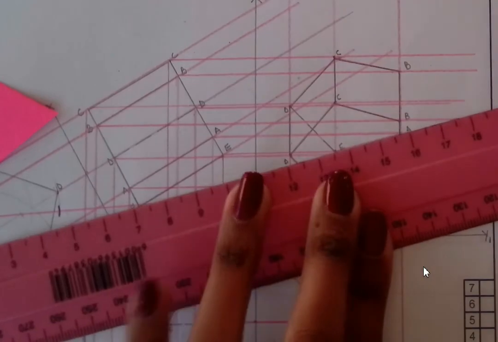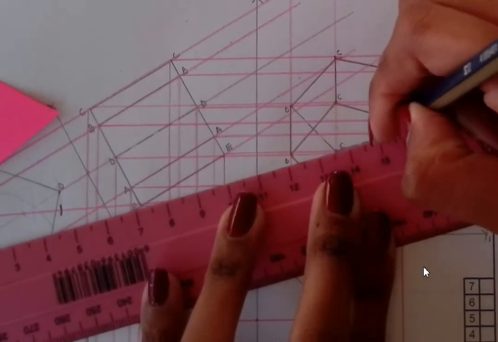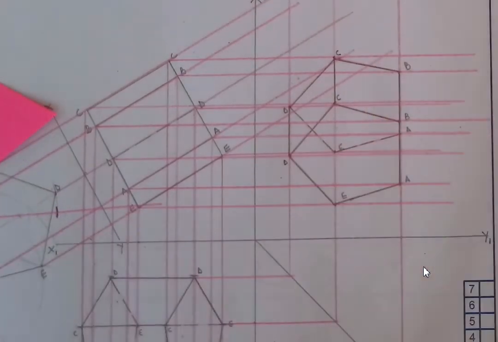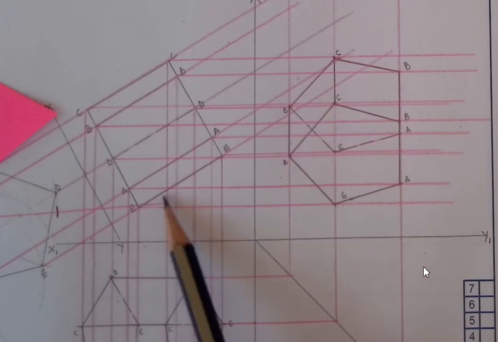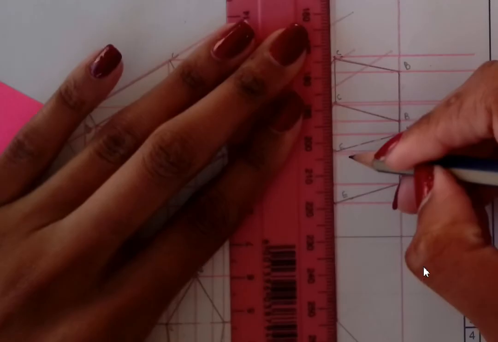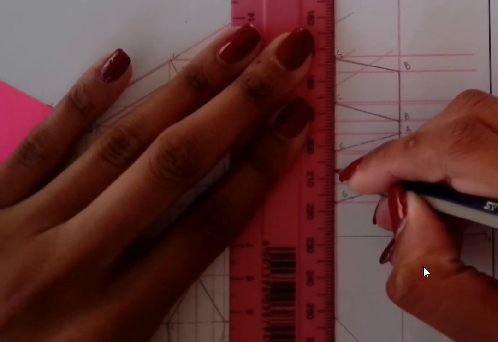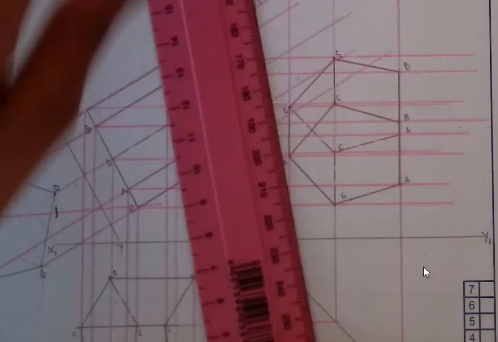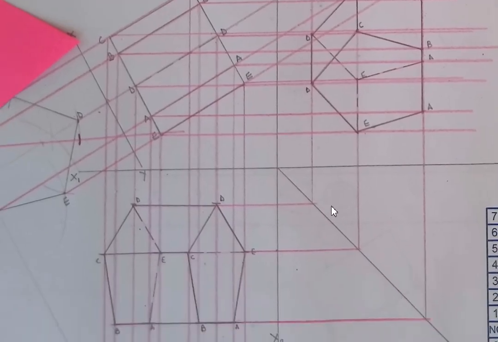So AE, it's in hidden detail because it's also in the same line as DE. And then once again EE is hidden because it's there, so you can't see it. And then you will finish off here with E to E. So now that is how our whole left view looks like.